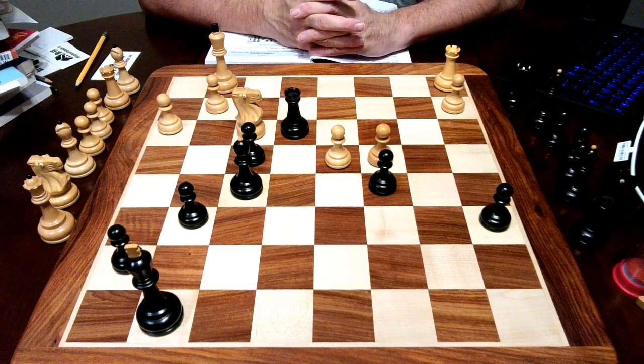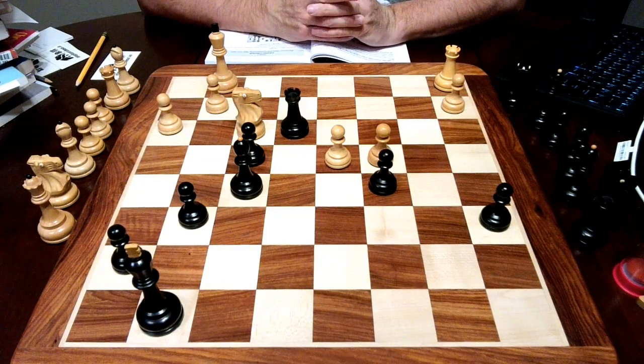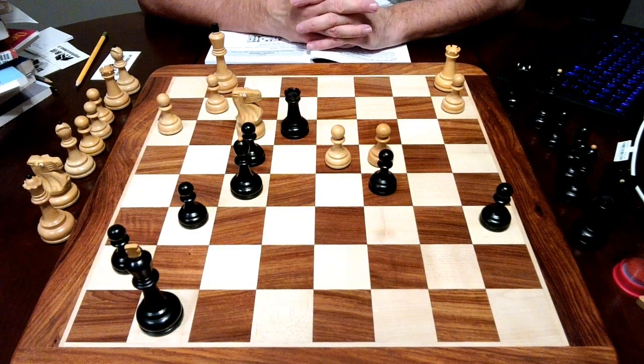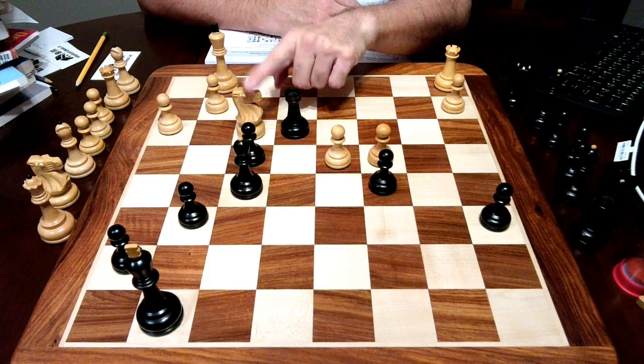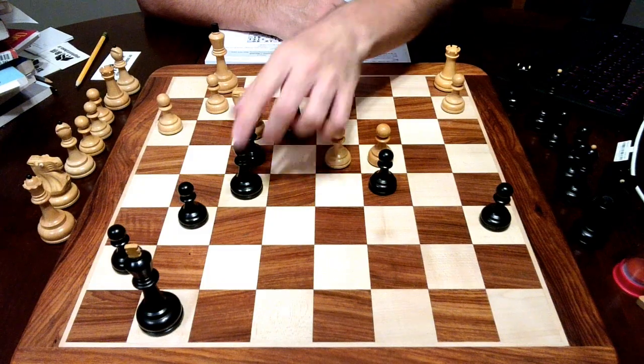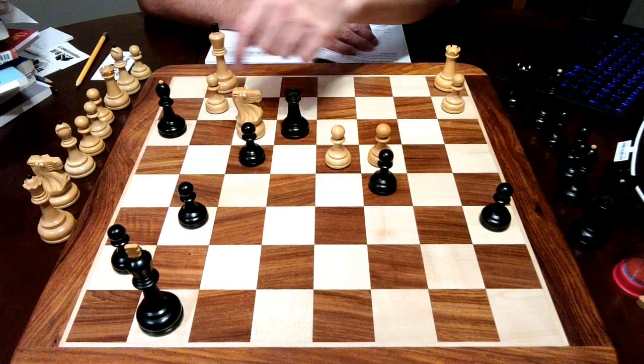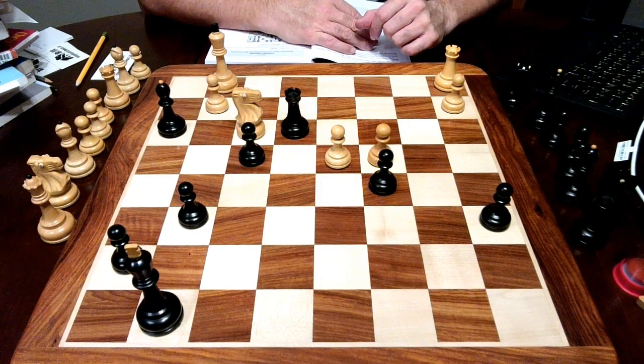Because this is a typical tactic that you have when one of your pieces is threatening another one, right? So the move that black played was bishop takes h3, because if he takes, he has lost the knight, right?